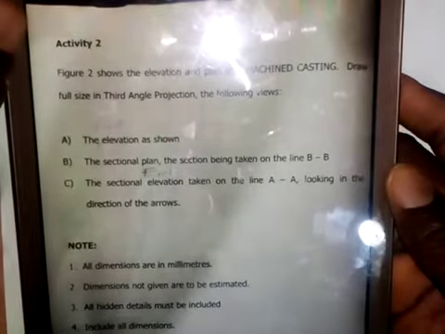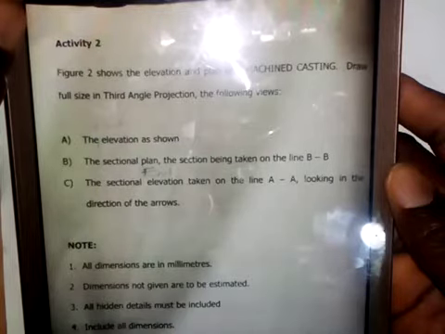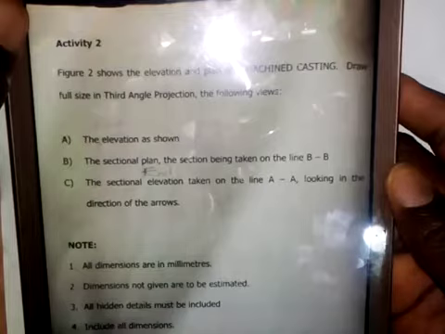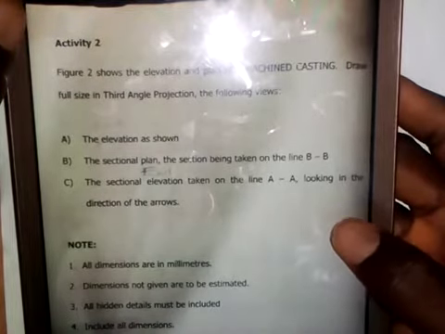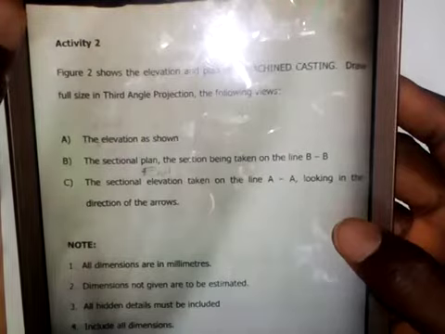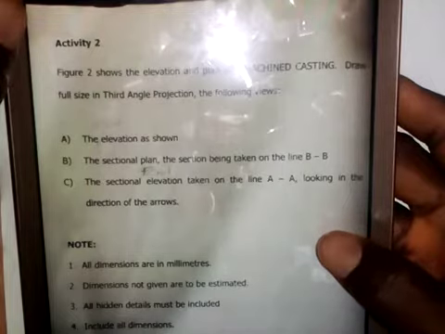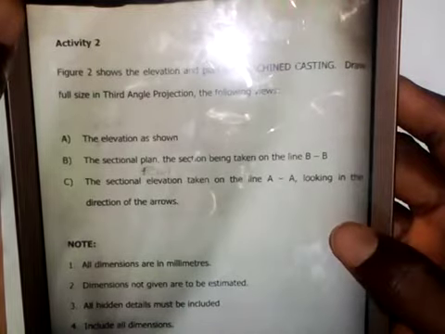As you can see, we have figure 2 shows the elevation and plan of a machine casting. Draw in full size in third angle projection the following views. Question A says the elevation as shown. Question B says the sectional plan, the section being taken on the line BB, and question C says the sectional elevation taken on the line AA looking in the direction of the arrows.